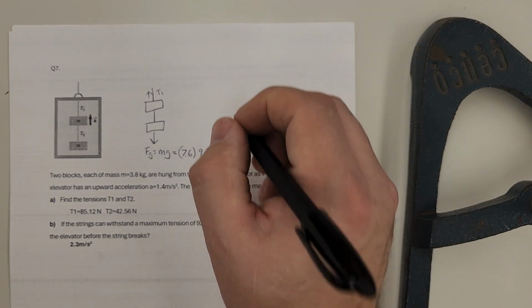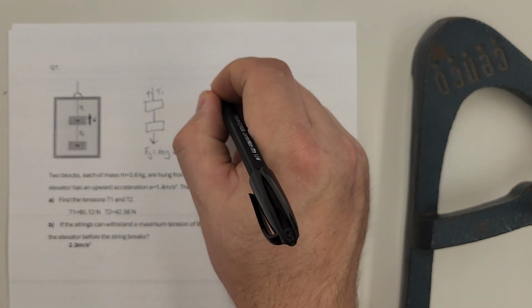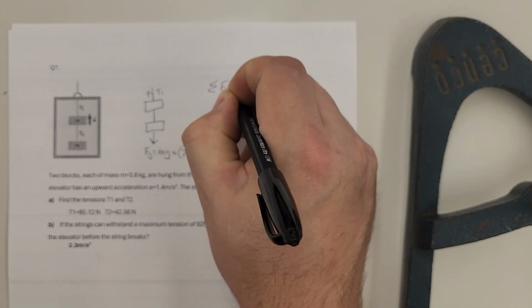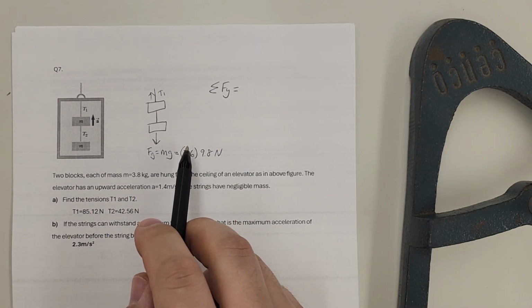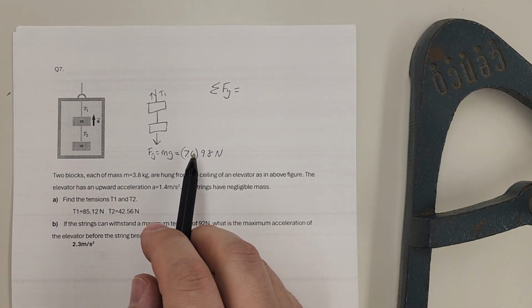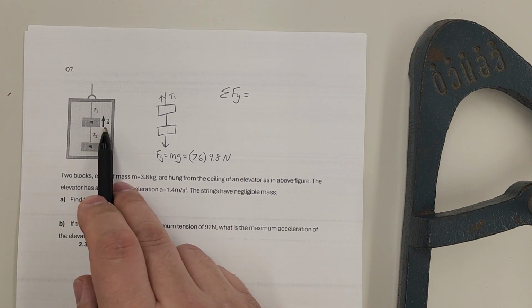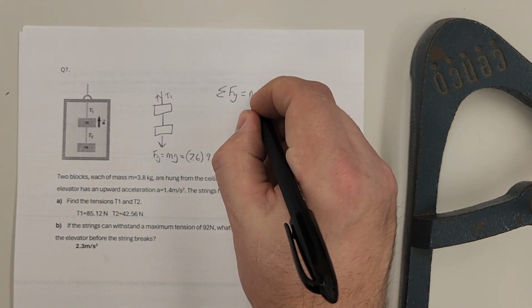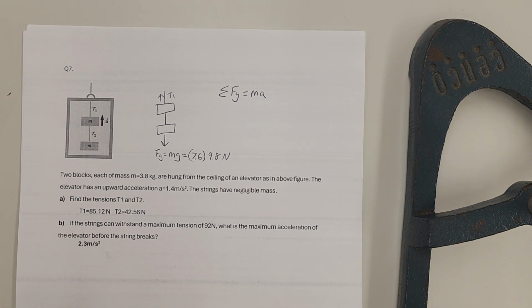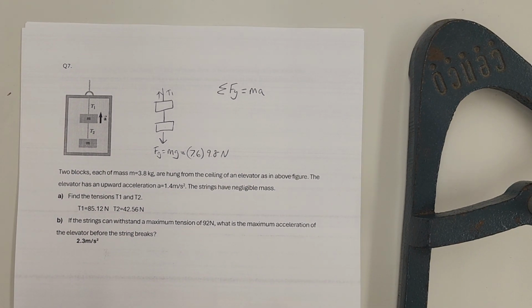So if we do a sum of the forces in the y direction, and I'm looking from outside of the elevator, I do see that they are accelerating upward. So I would have an MA here, some acceleration, they are accelerating up.